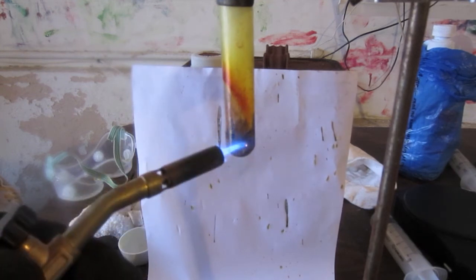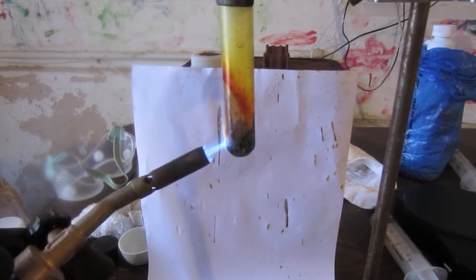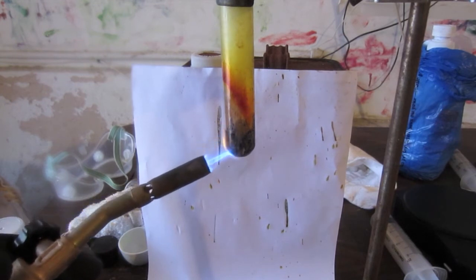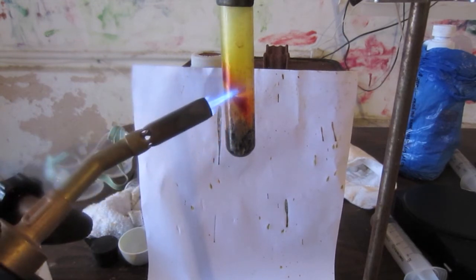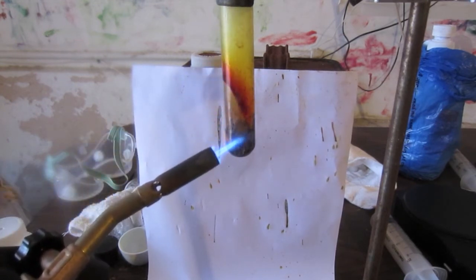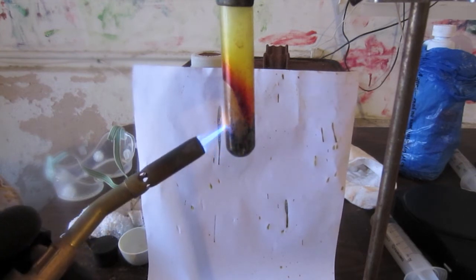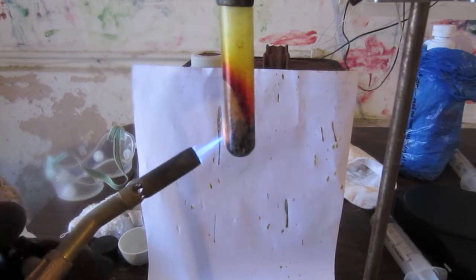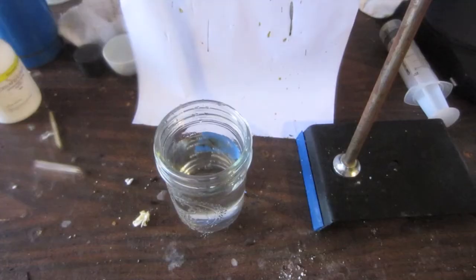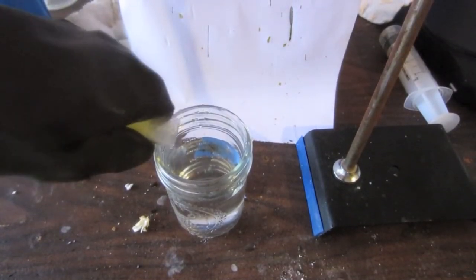And then I'm going to pour it out into a jar full of water. And hopefully we can actually see that it's polymerized. You can smell a very faint smell of rotten eggs right now. Gonna pour it out.